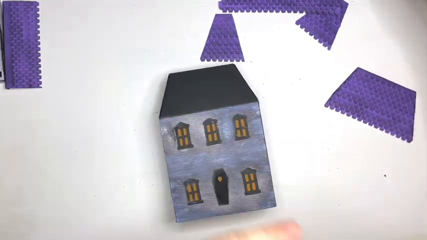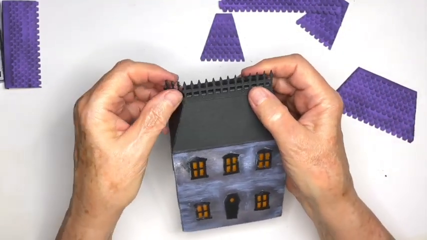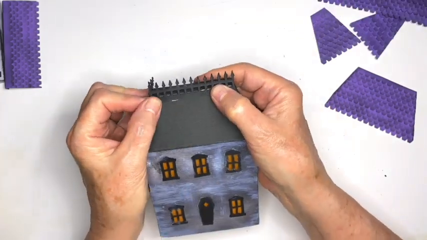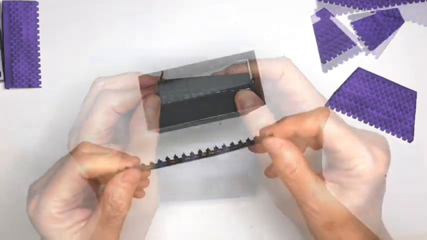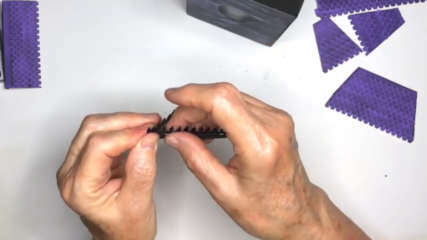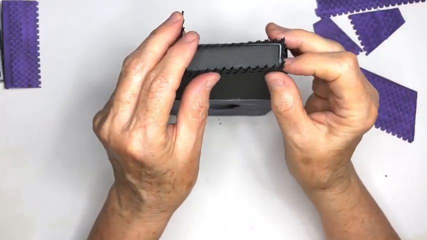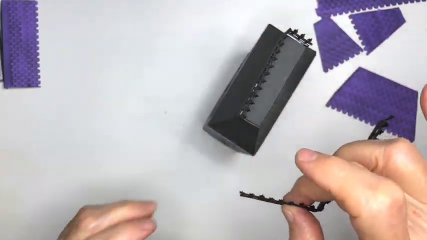Now let's glue the railing to the top of the widow's walk. It's such a fun detail for the house. This one's two pieces glued together. So let me trim it right here.